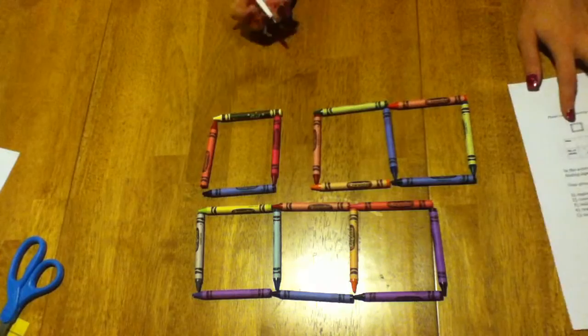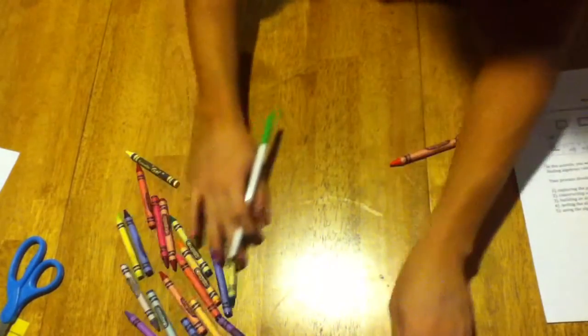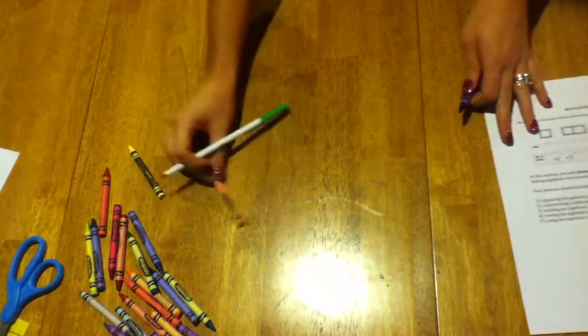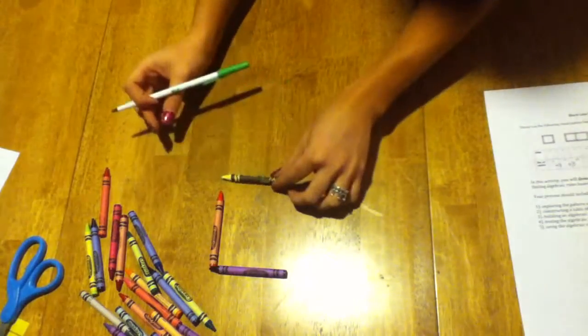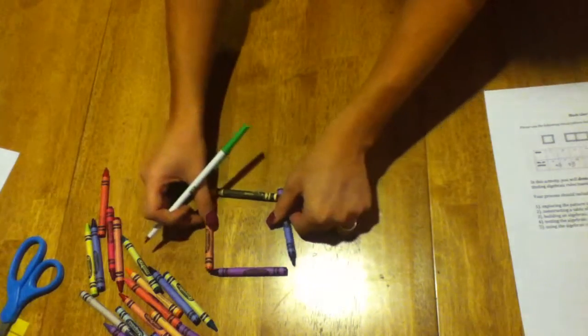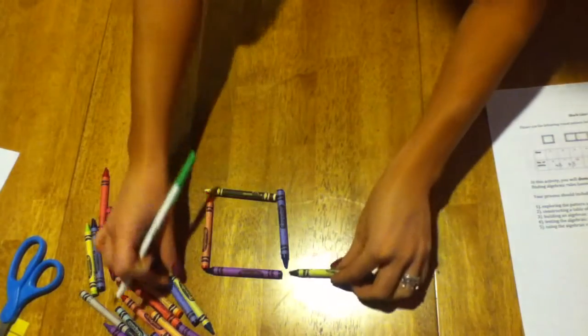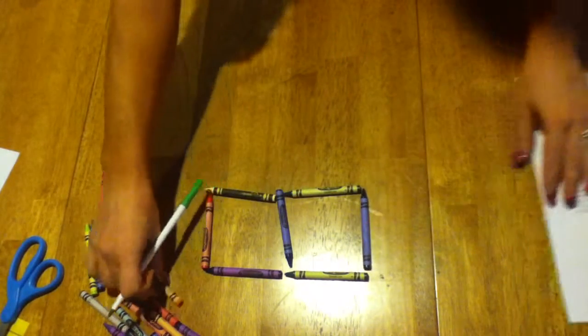So if we were to make a group of 4 and we want to add 3, it would look something like this. It would be our 4th term, so we would have 4 boxes together.